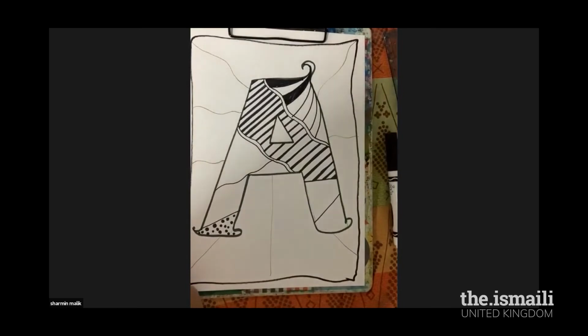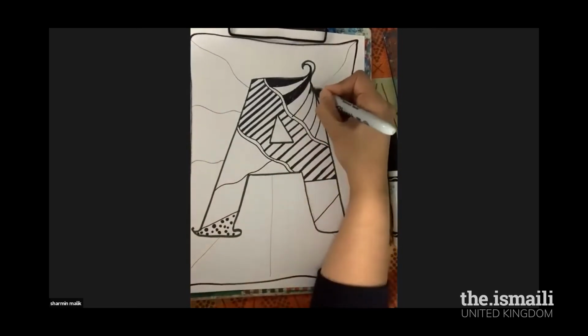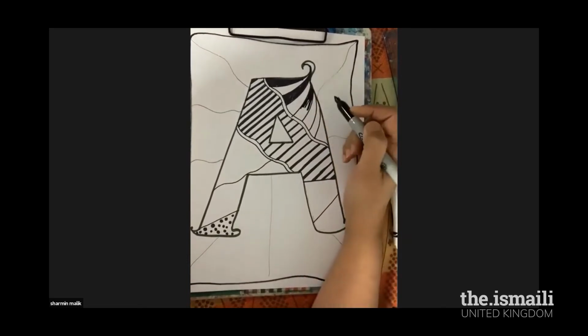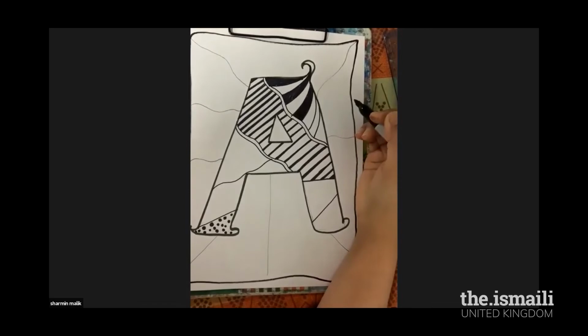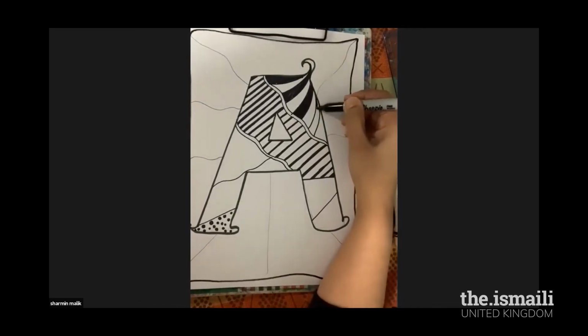Does anyone feel this is like same as doodle art? This looks like doodle art. Does anyone feel that? There's a slight difference between doodling and Zentangle. So when you do doodling, doodling is something like when you are just sitting and not thinking much, and you do something on your corners of your book. You do it without focusing much on what you're creating.